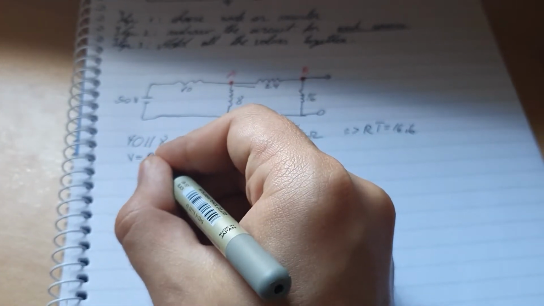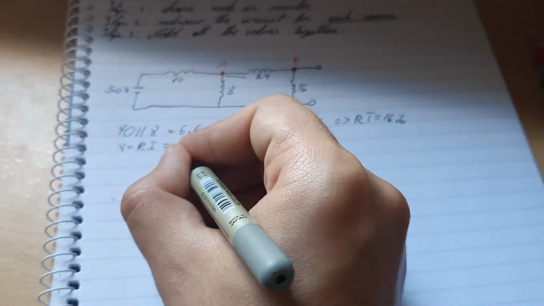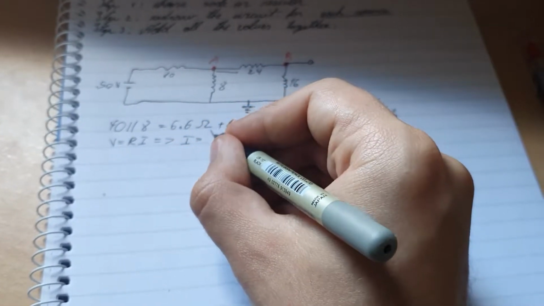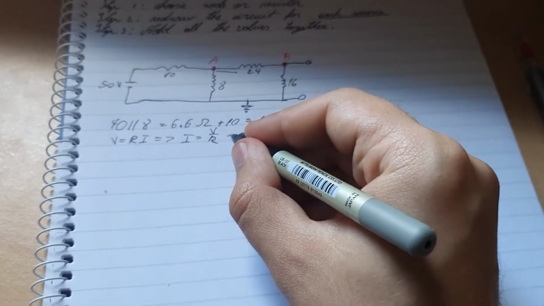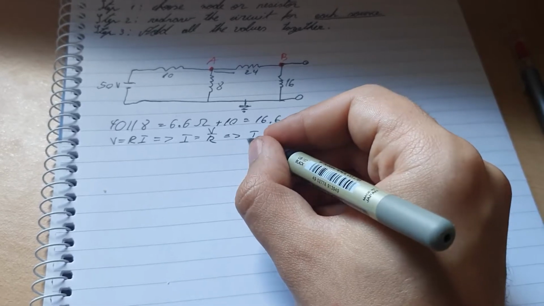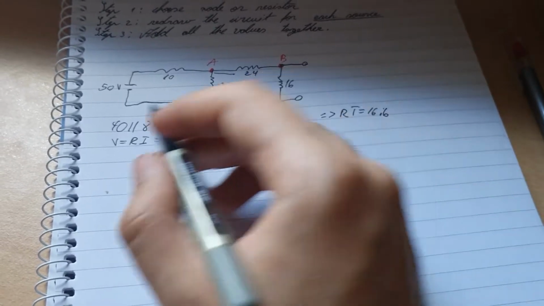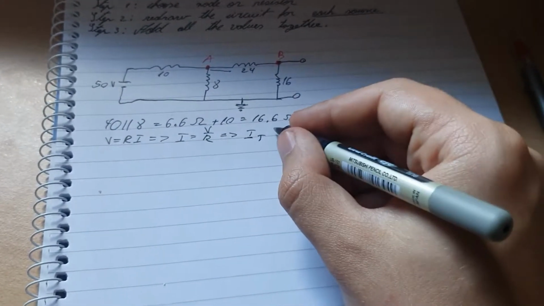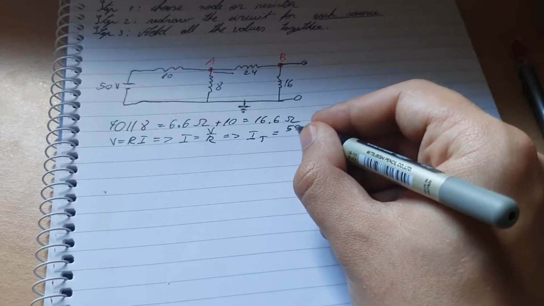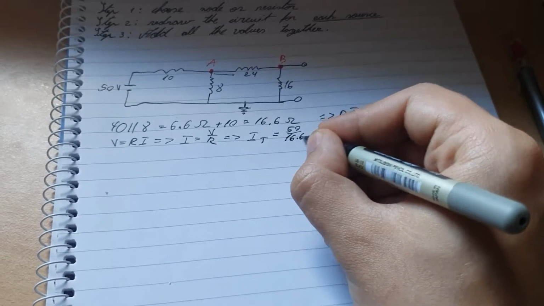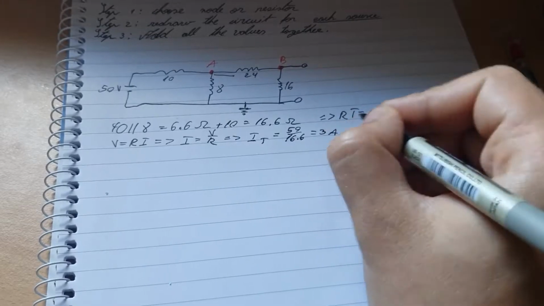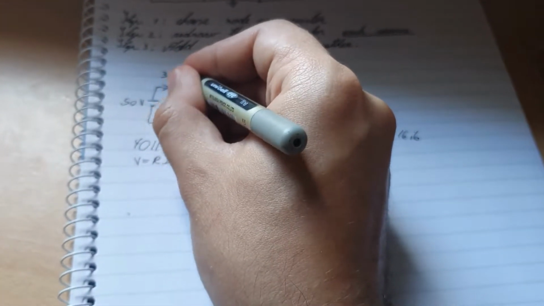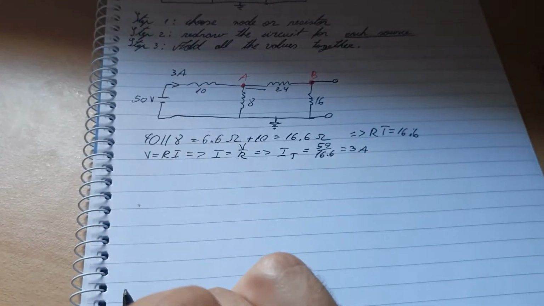Anyway, let's keep going. So V is equal to Ri, therefore I is equal to V over R, and therefore I total, the total current in here, will be equal to 50 over 16.6, and that will give us 3 amps. So 3 amps is going in this direction.